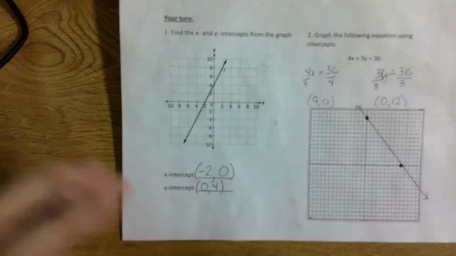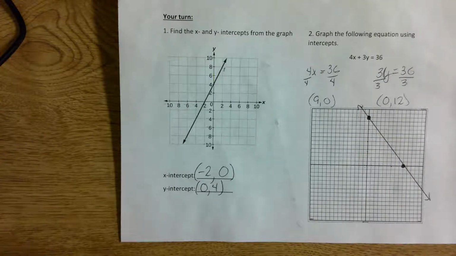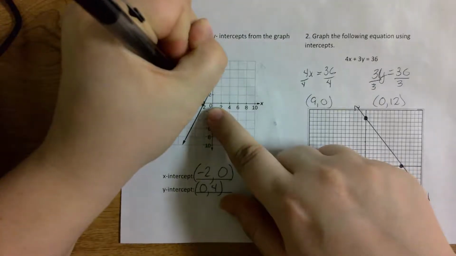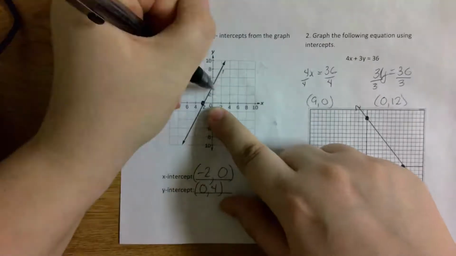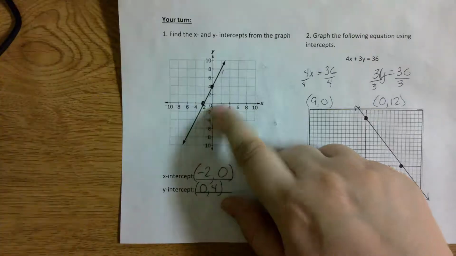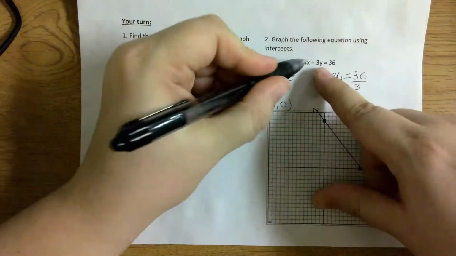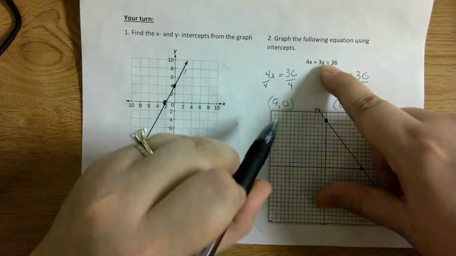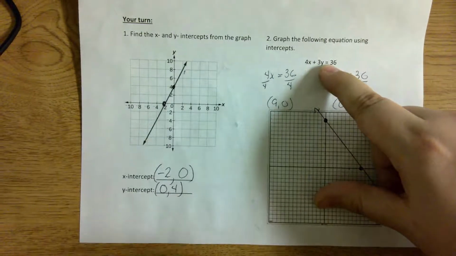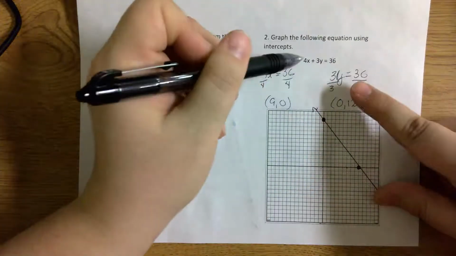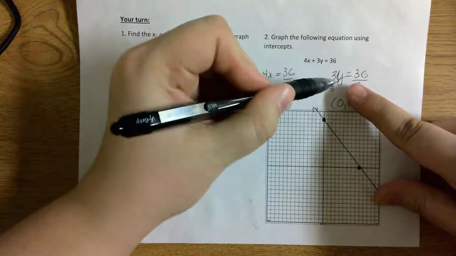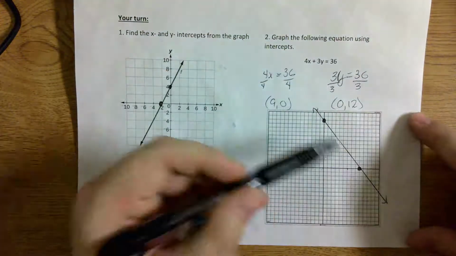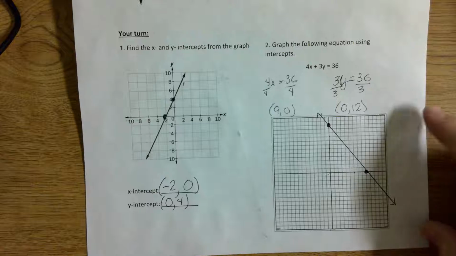All right, so to find the x and y intercept from our graph, we go and we find x-intercept is at (-2, 0), y-intercept is at (0, 4). Over here, we plug in a 0 for 3y, so it's 4x is equal to 36. That gives us our coordinates (9, 0). And then 4 times 0 is 0, so 3 times y, divide by 3, and we get (0, 12). Graph those, draw our line, and that is our graph.